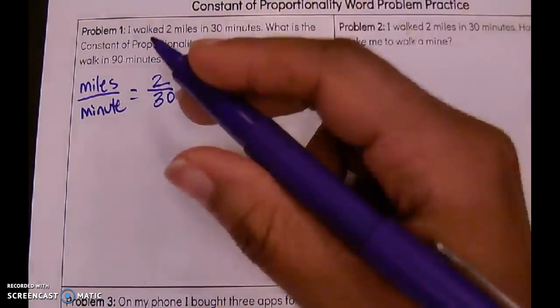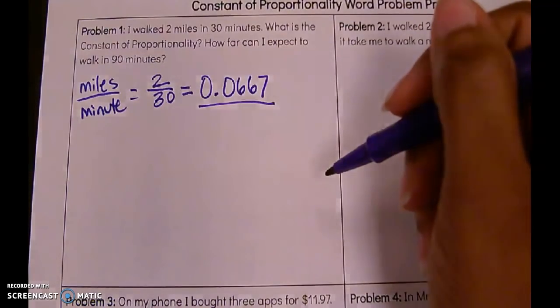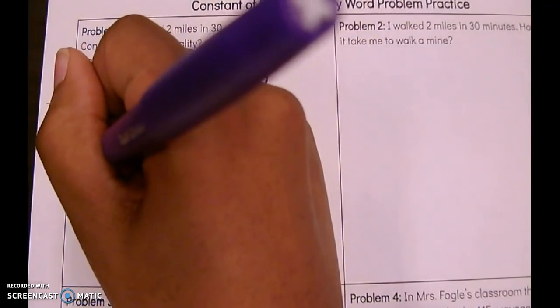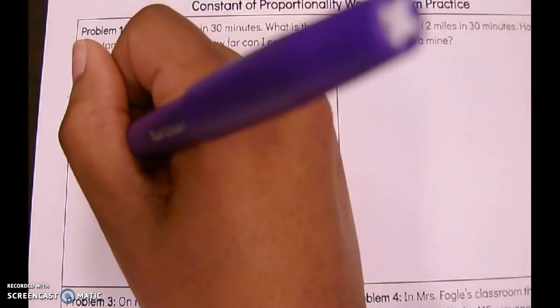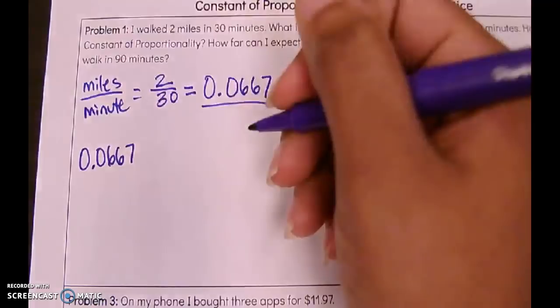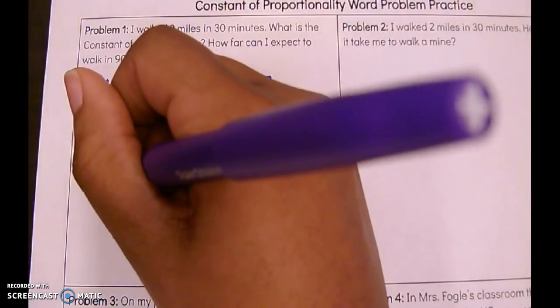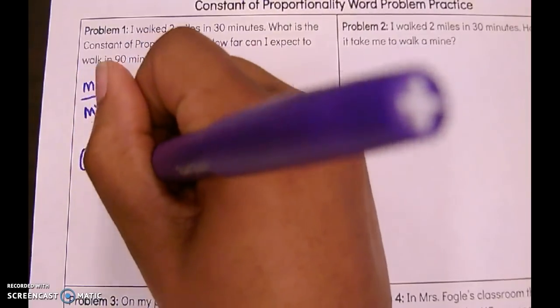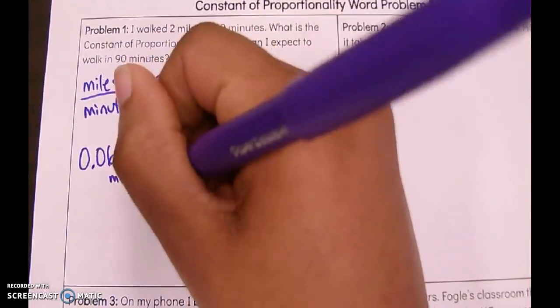It says, how far can I expect to walk in 90 minutes? Remember what this number means. This number means that we can go 0.0667 miles in 1 minute.